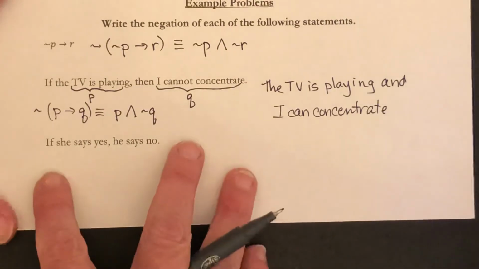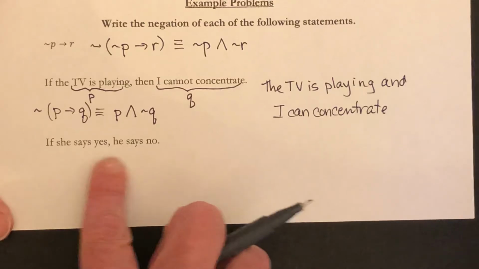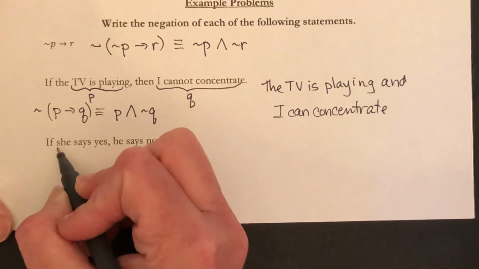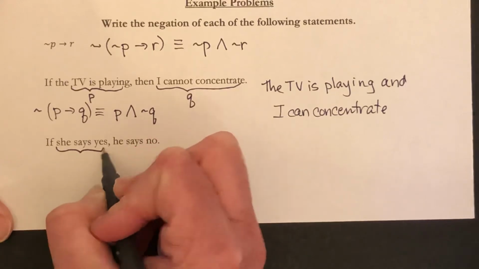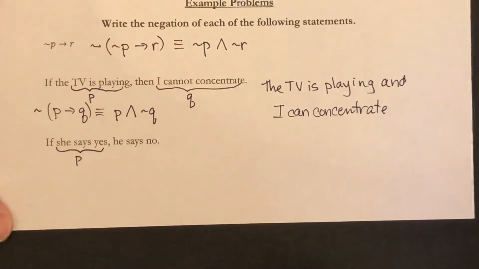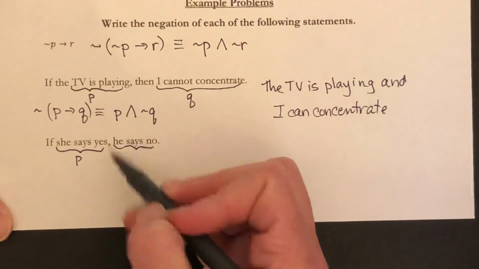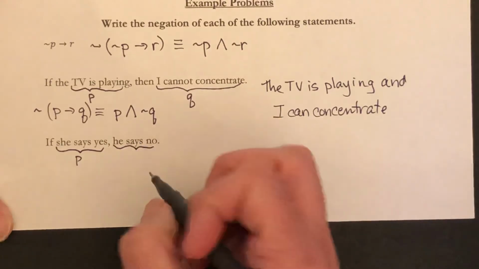All right, this one. If she says yes, he says no. Okay, let's say she says yes, and we'll call that our P. He says no. The word then is understood.